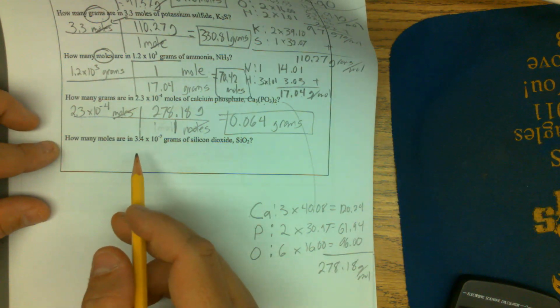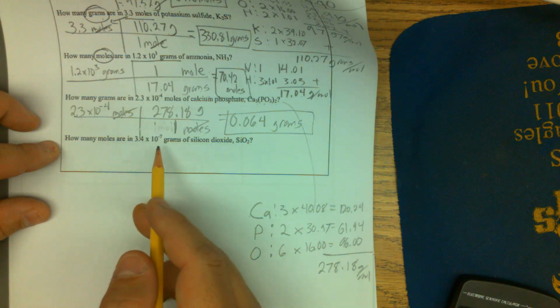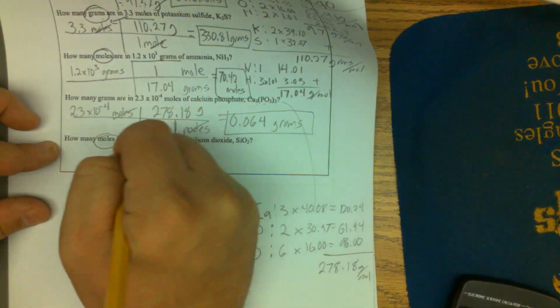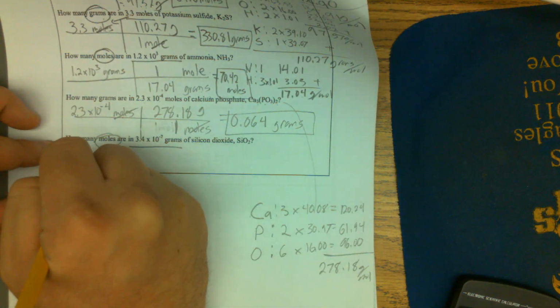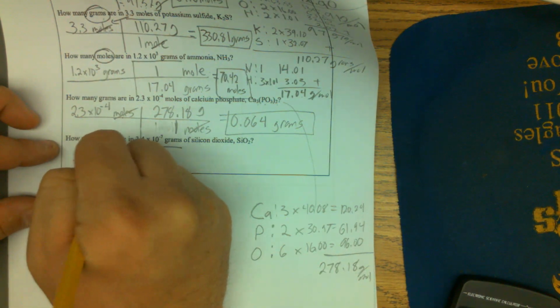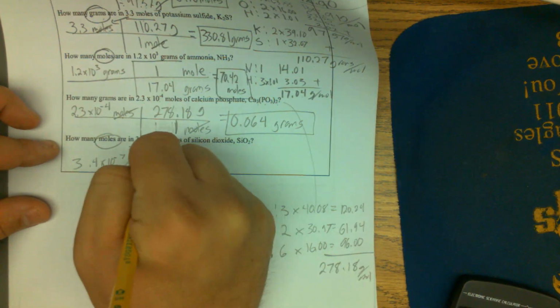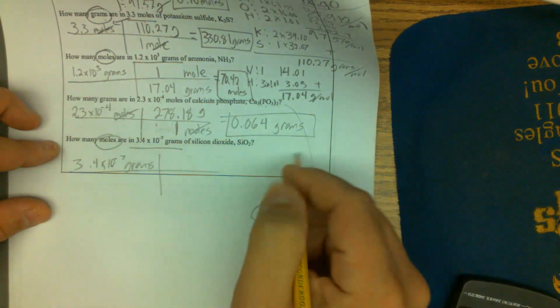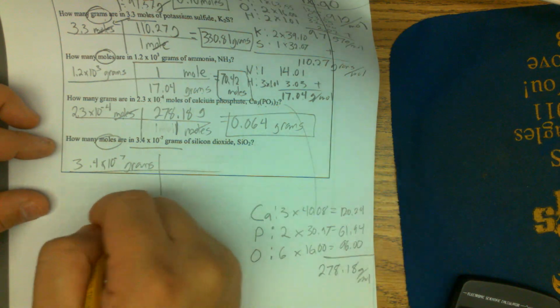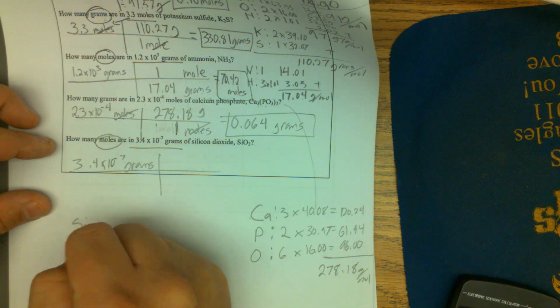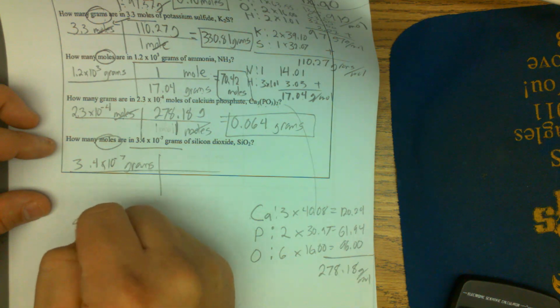All right, let's look at the last one here. We're starting with grams and we're going to moles. So we're trying to find moles. We're given grams. So we have 3.4 times 10 to the negative 7 grams. We have silicon dioxide, so SiO2, 2 O's, 1 Si.